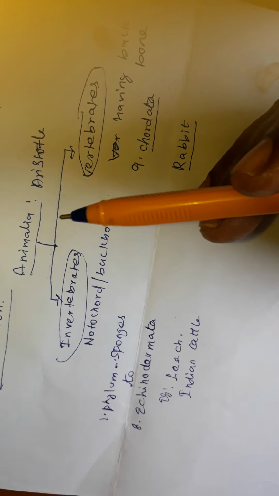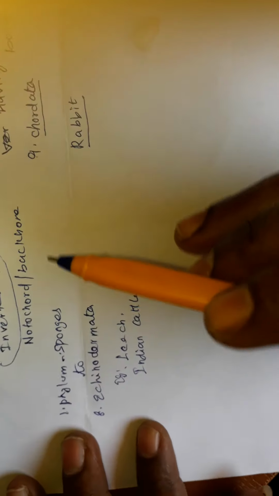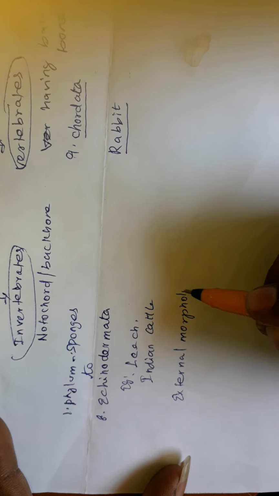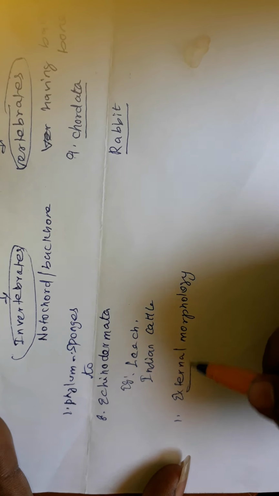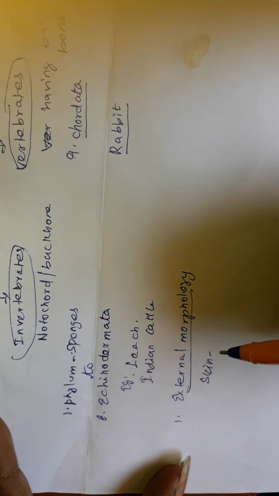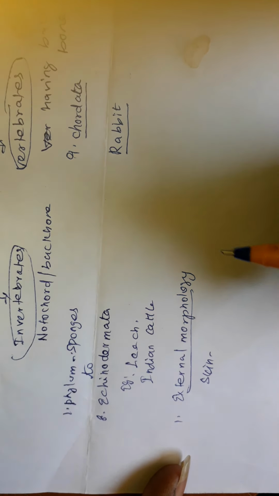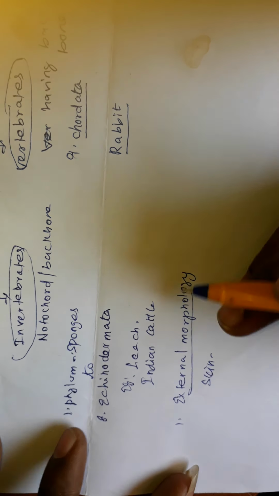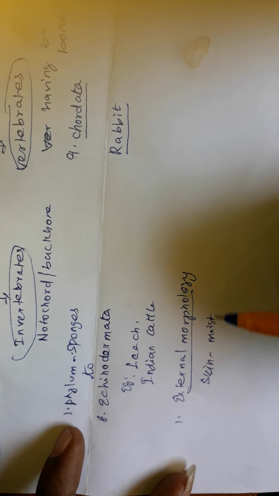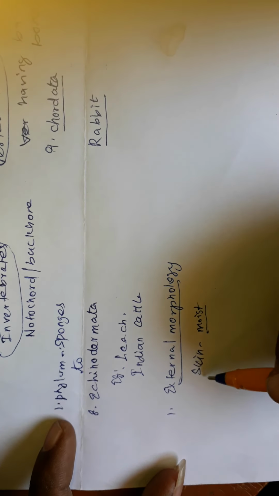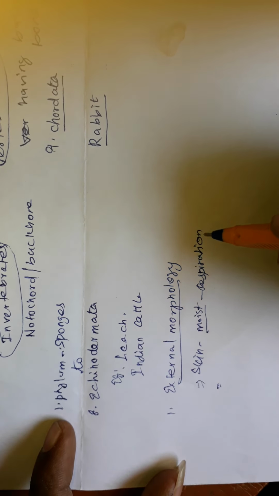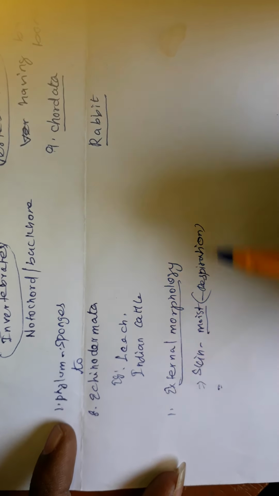Now the chapter outline. In the leech, first the external morphology. When we find the leech, the skin looks moist and slimy in nature. The skin also acts as a respiratory unit because it is a cutaneous membrane.